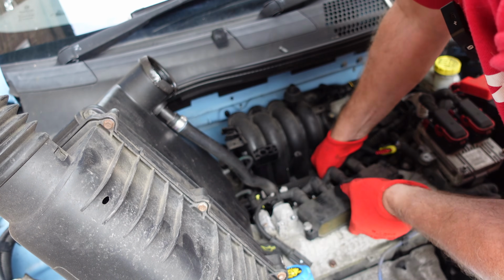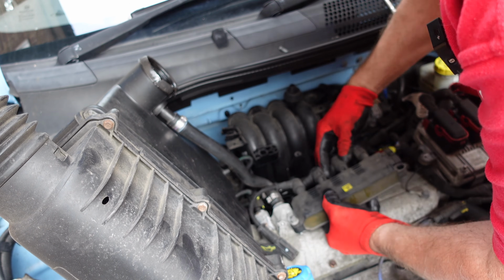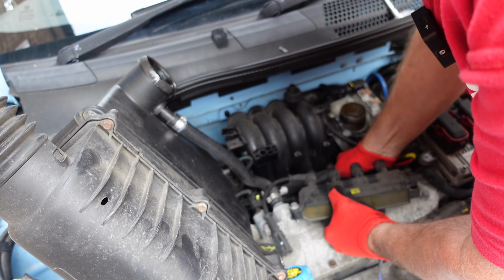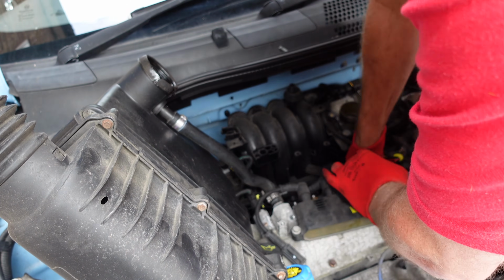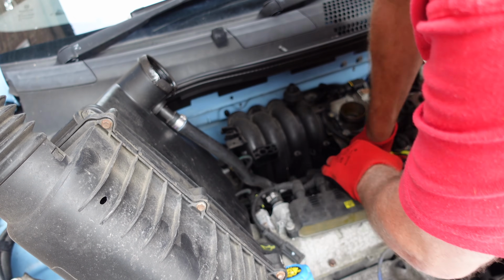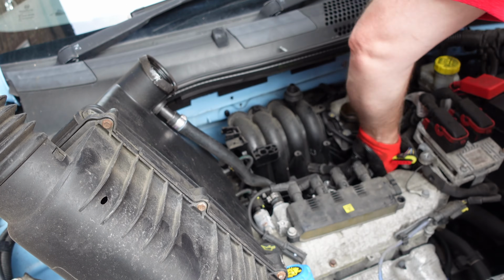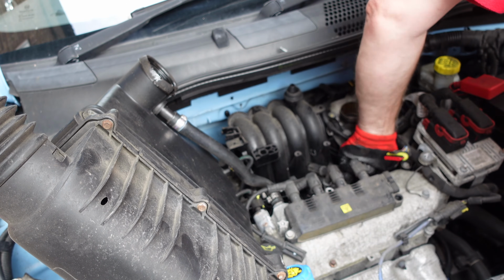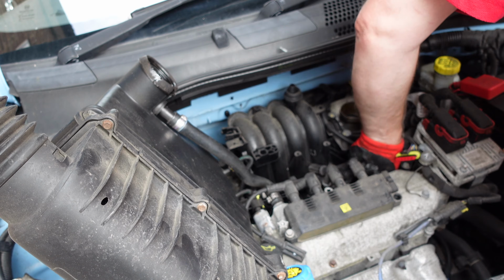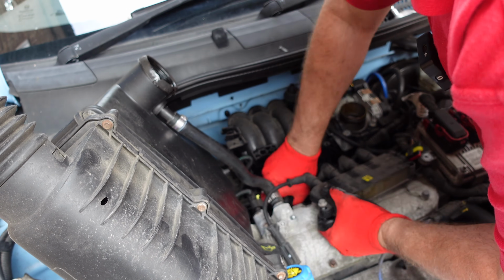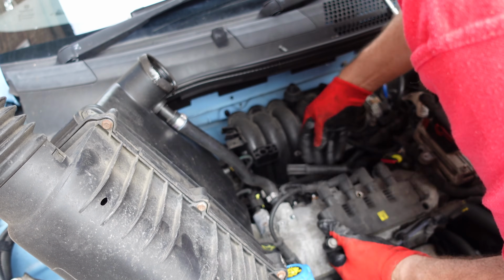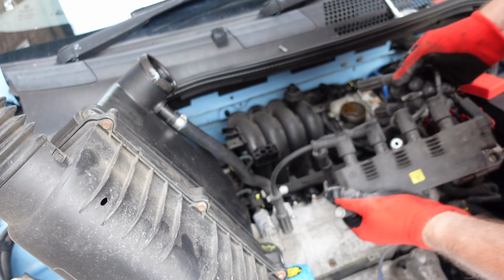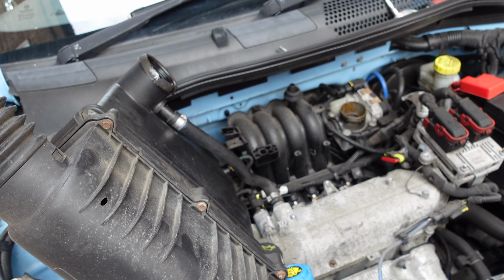We'll come back to that one. And the third one, wiggle and pull, wiggle. Oh, that's tight, that one as well. These two don't want to come. There you go, that's that one. Last one. There we go. So that's it, that's off. We need that bolt, so we need to take that out, get that out of there somehow.